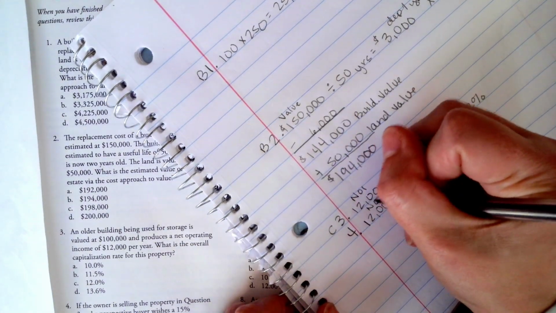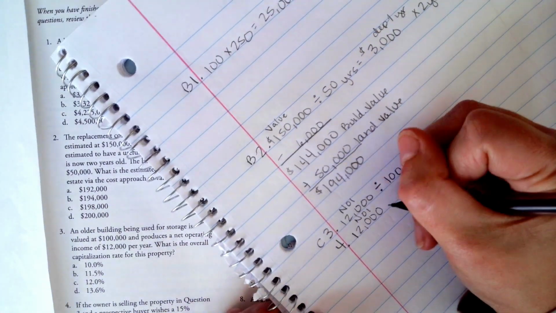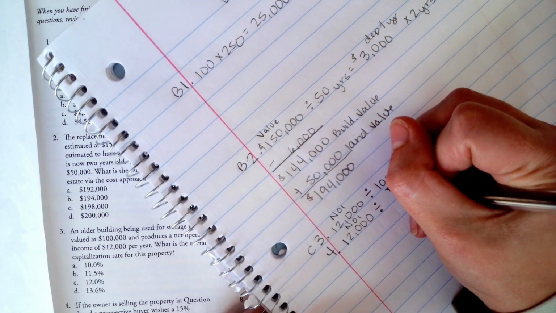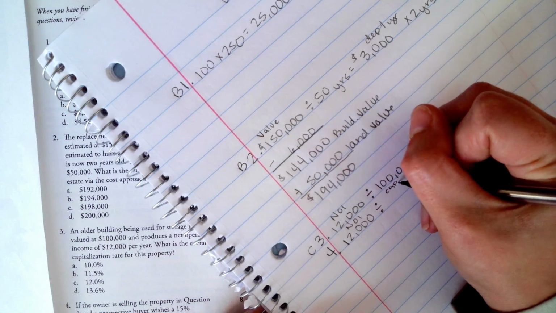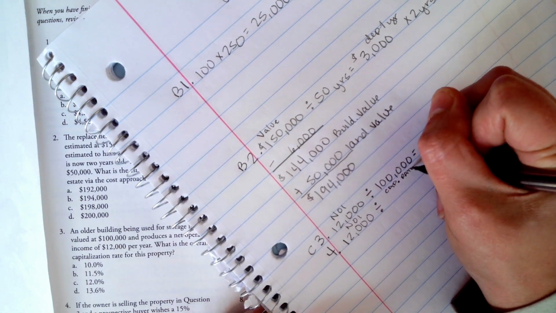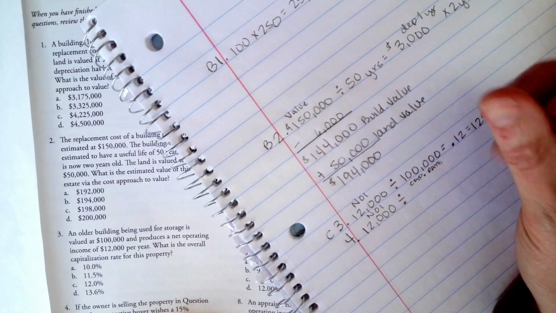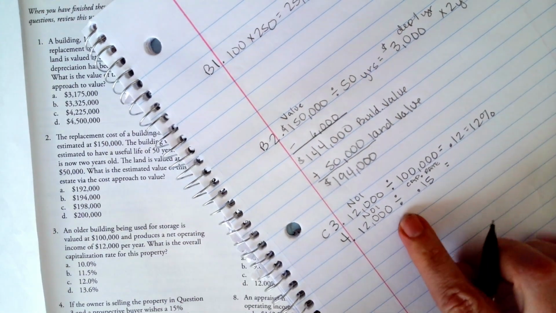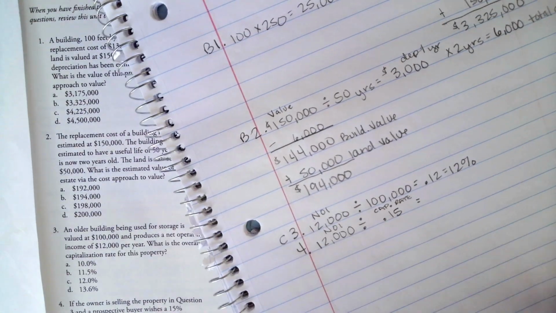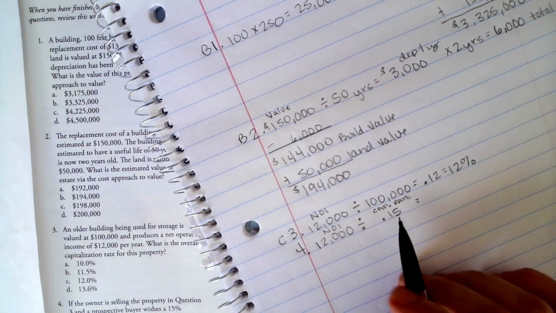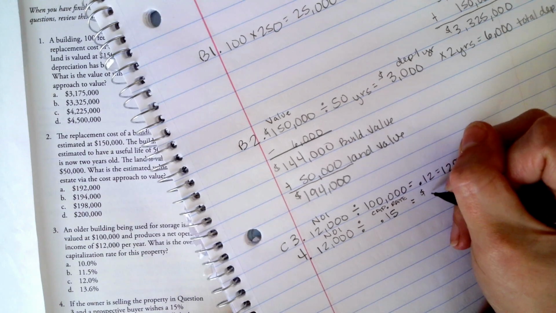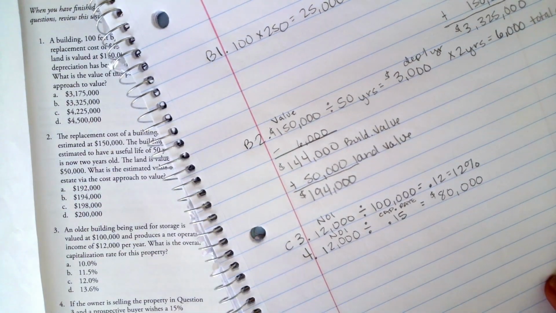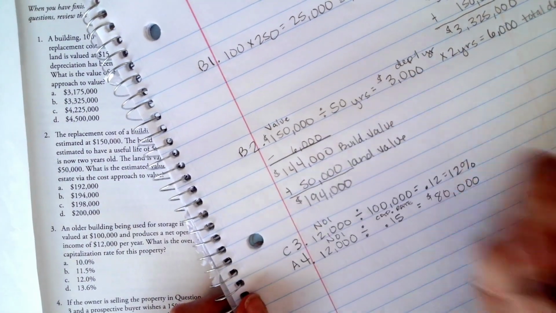So this is the NOI, and we are going to divide it by the capitalization rate. And it gives us a rate of 15%, so 0.15. Remember, when you divide by a decimal, it gives you your number. So when you divide the 12,000 by the cap rate, you come up with 80,000. So your answer is A.